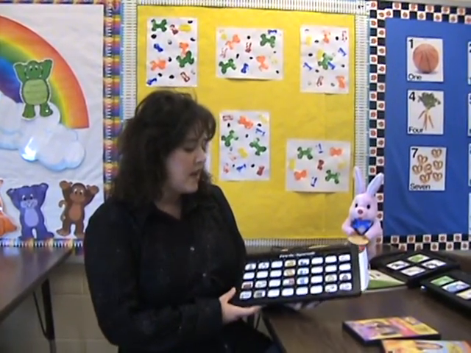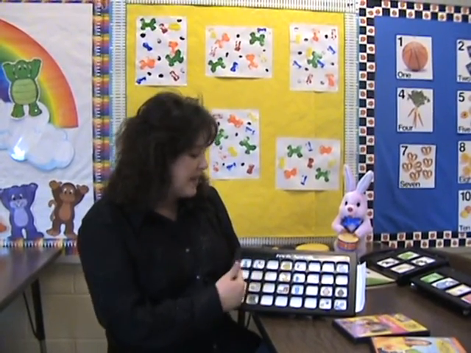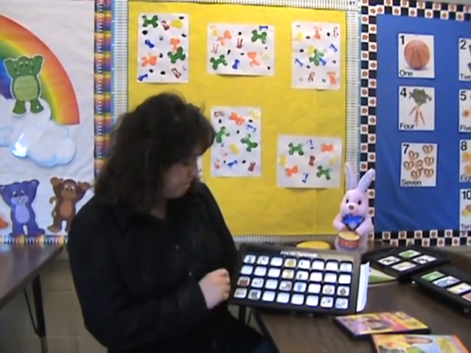I want to start out with showing you something that students that are a little bit more higher functioning might use. These are students who can hear and they can understand, but they don't have the ability to express what they want or what they need. So they would use something like this, which is called a text-speak.